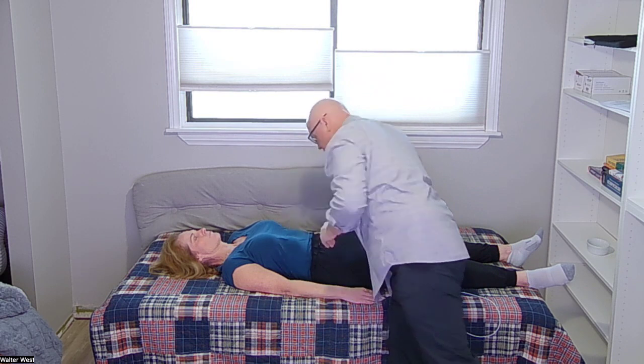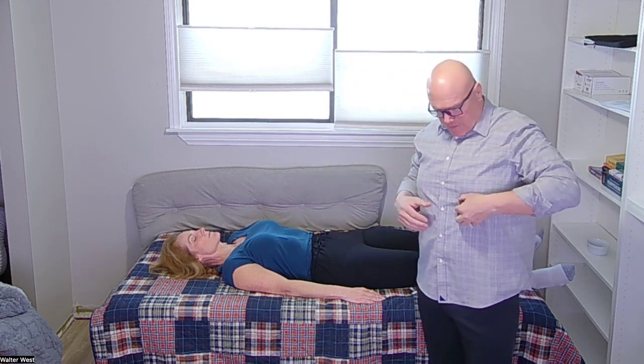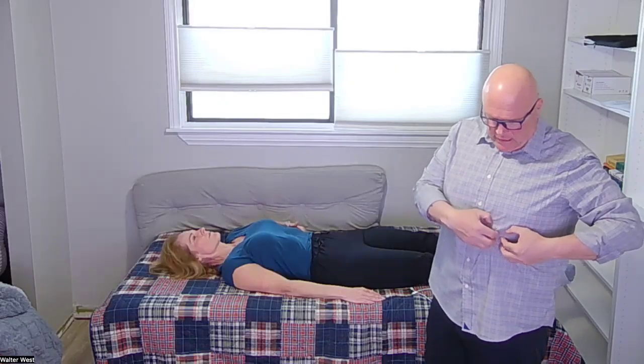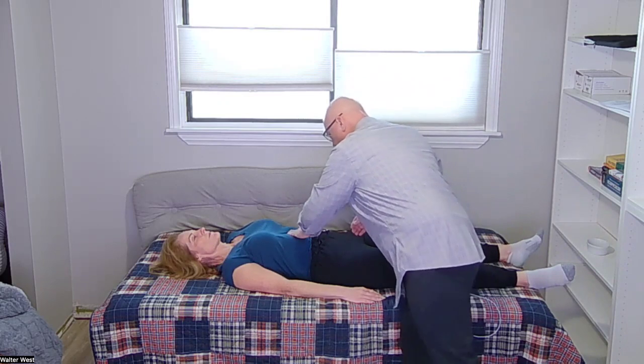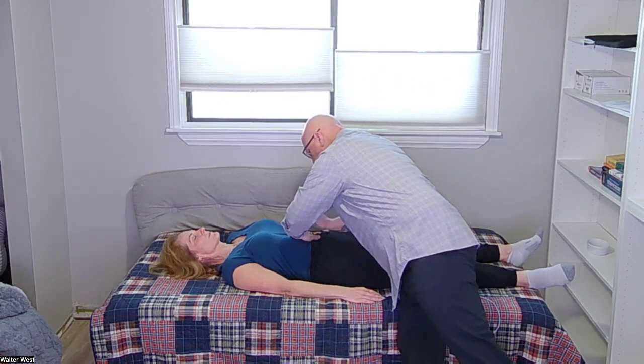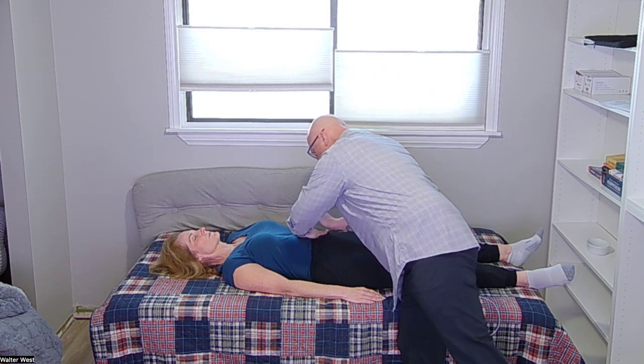From there, we could try and find the gastric bubble. It's in the epigastric area, slightly to the left side here, and it should be more tympanic than other areas.